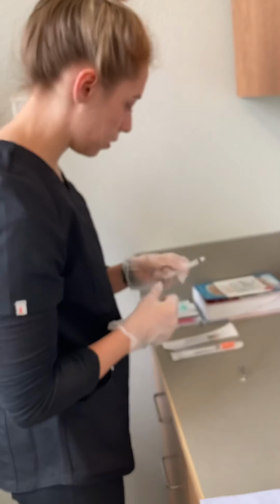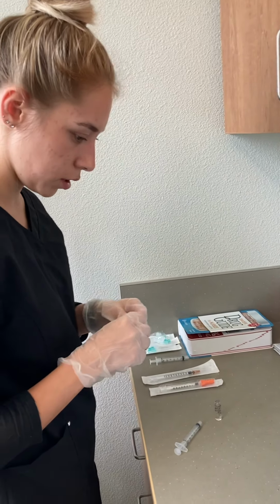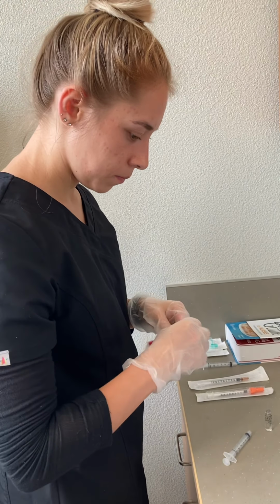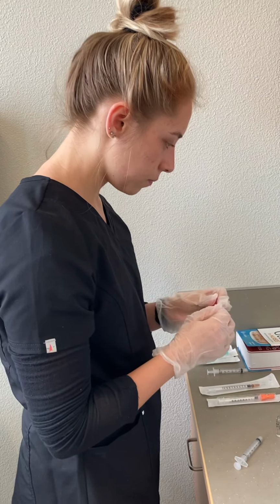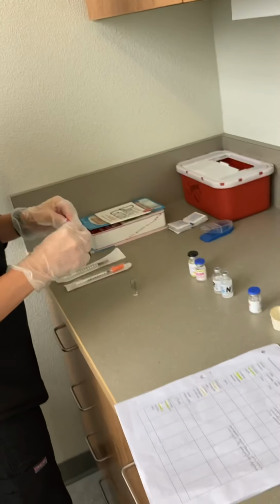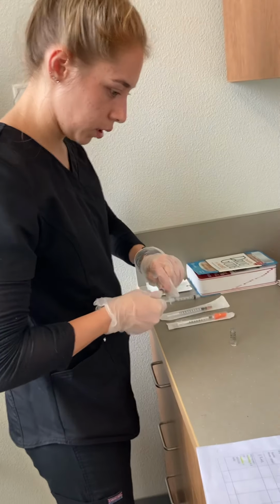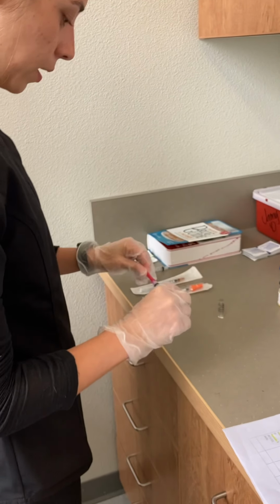I'm going to take my 3 milliliter syringe and my filter needle. So I'm going to need 1 milliliter of my diazepam.